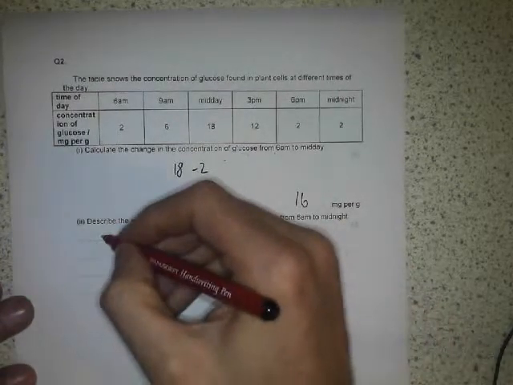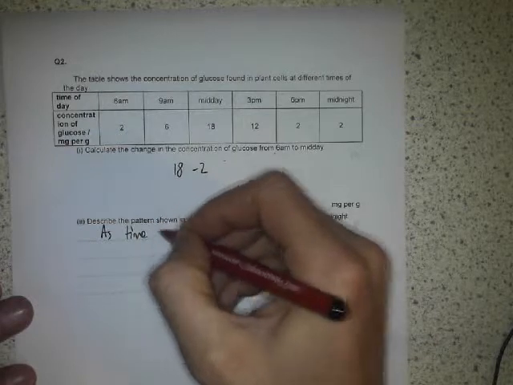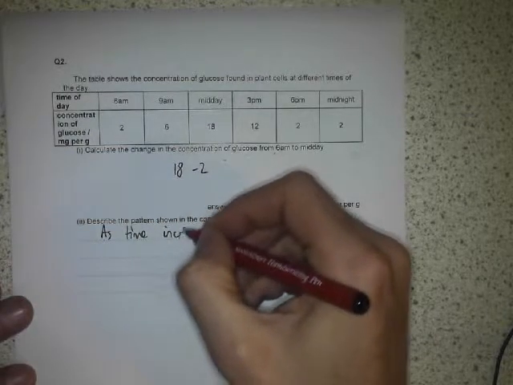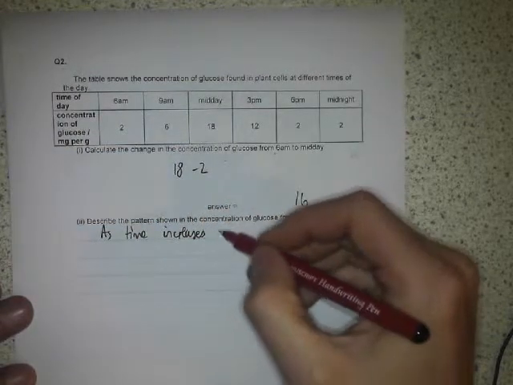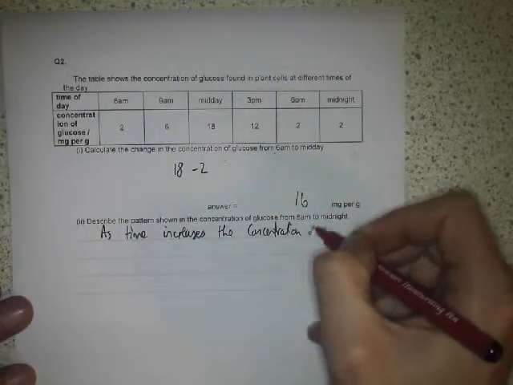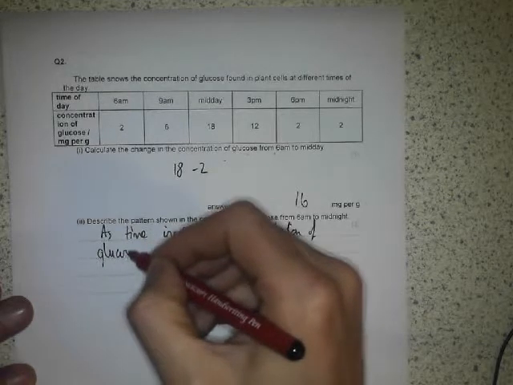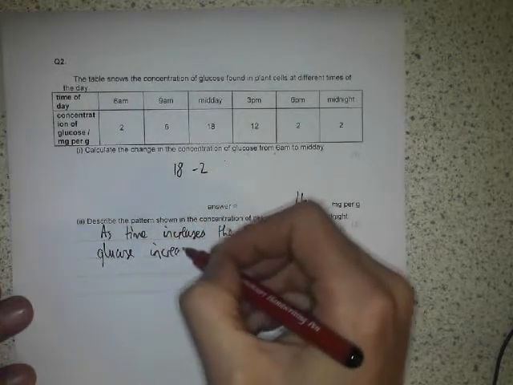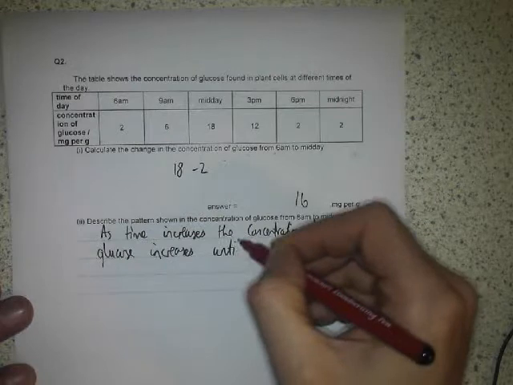So as time increases, the concentration of glucose increases until midday.